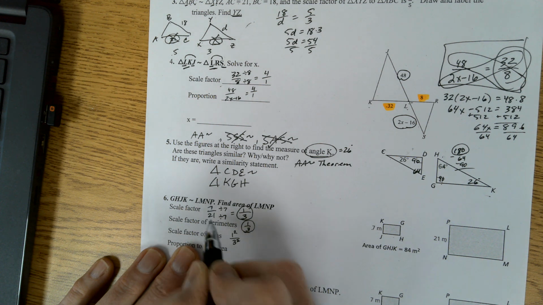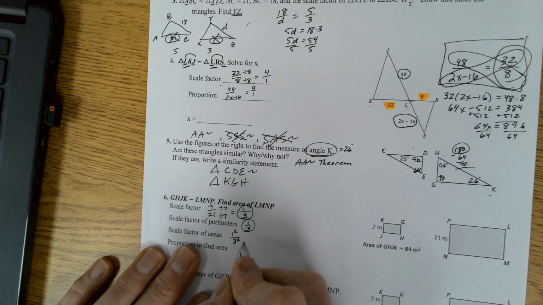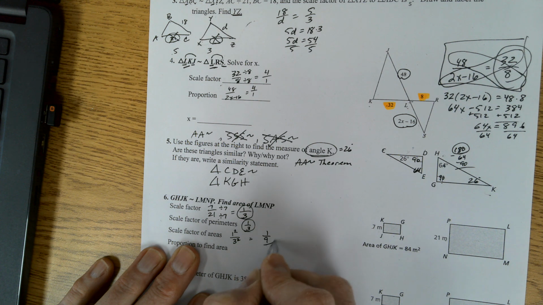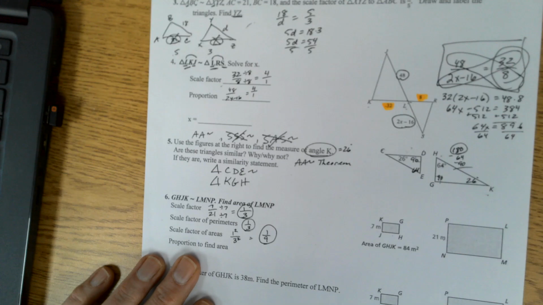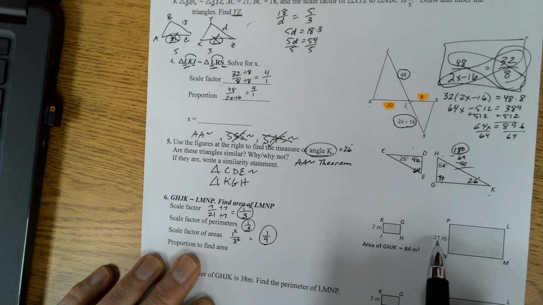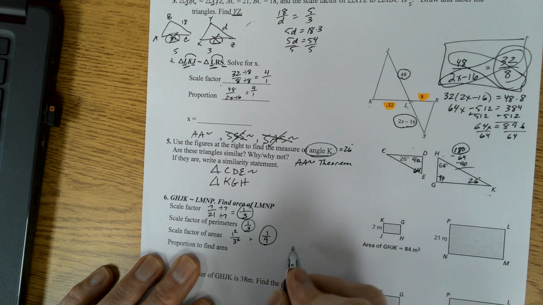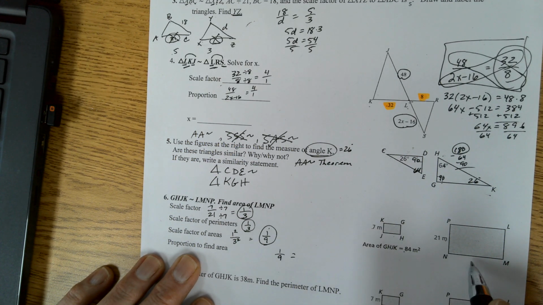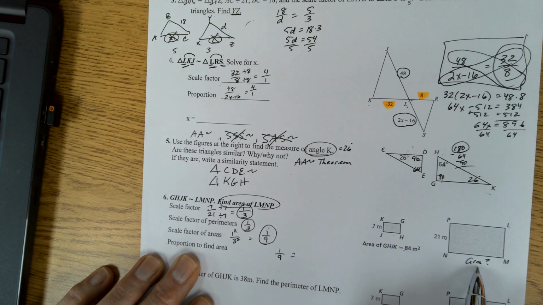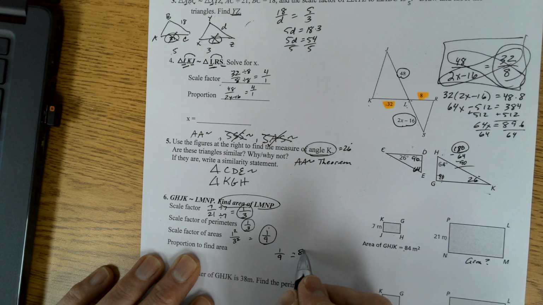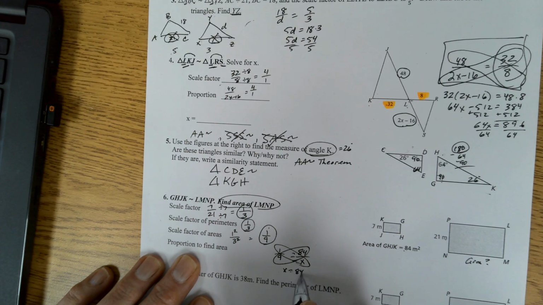Some of you may have left it 7 over 21 and you're squaring that. Okay? Find the proportion to find the area. So I'm going 1 is to 9, because I'm taking the square, equals 84 to whatever the area of this is, which I have to find. So 84 to x. You're going to do your cross products. So I got 1x equals 84 times 9.